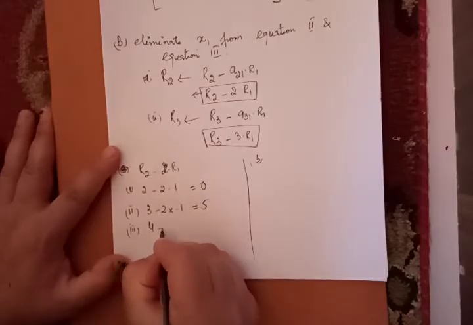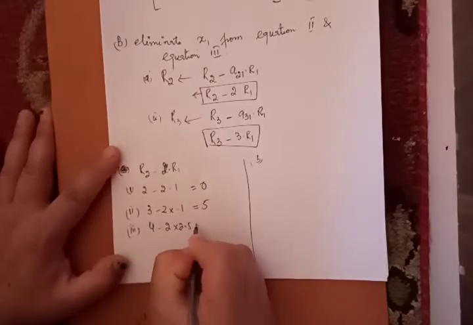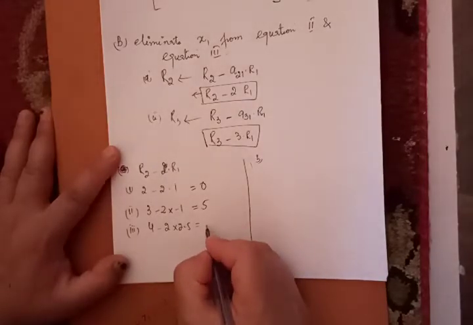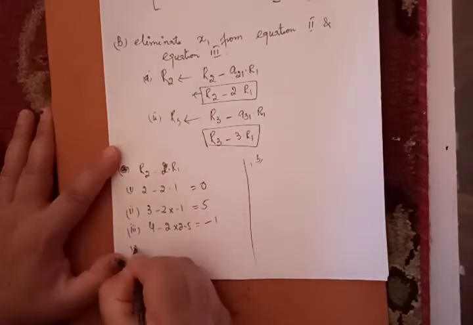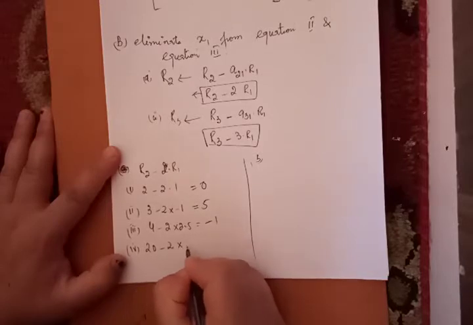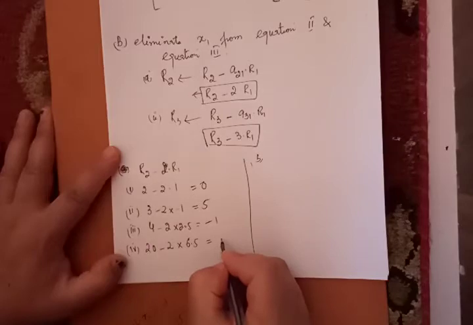Third element is 4 minus 2 into 2.5, this is 4 minus 5, which is minus 1. Then we have 20 minus 2 into 6.5, which is equal to 20 minus 13, that is 7.